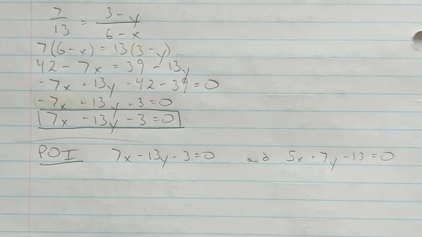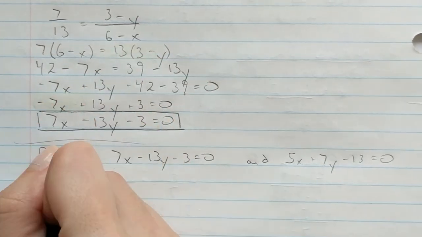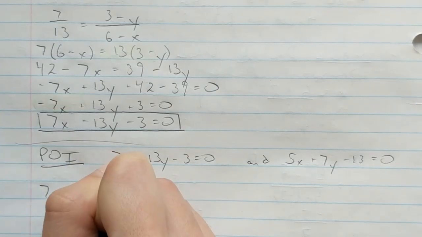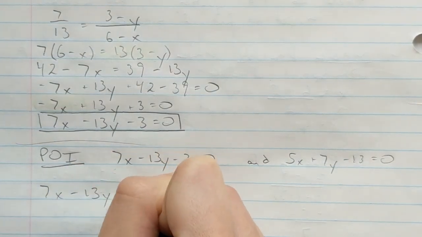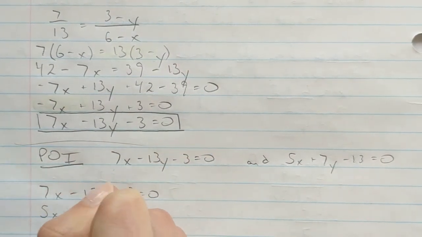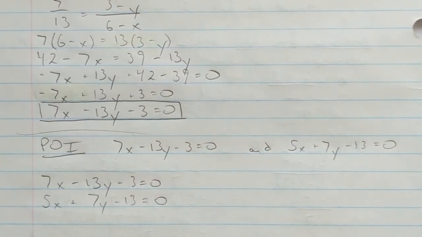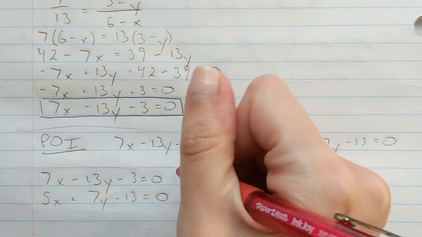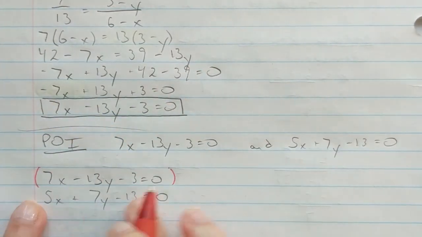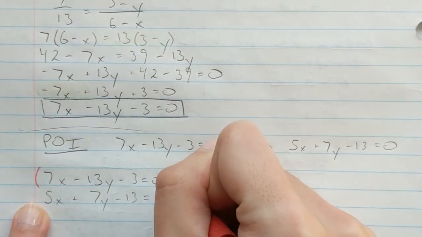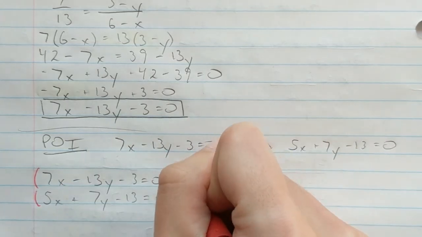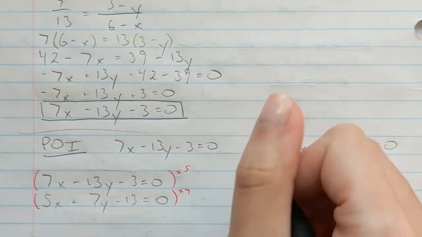This is not going to be nice regardless of how we decide to do it. However, I think I'm going to solve by elimination because it tends to be a little bit faster. I'm going to write my equations on top of one another. I'm going to multiply my equations so that I can eliminate x. I'm going to multiply my top equation by 5 and my bottom equation by 7.